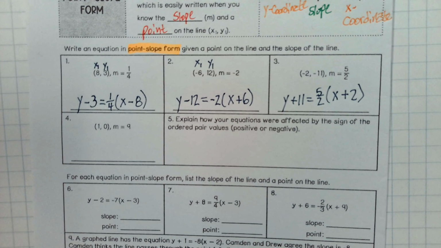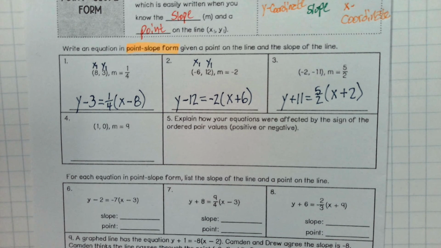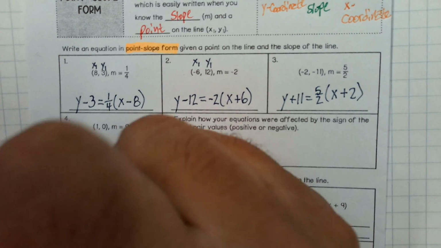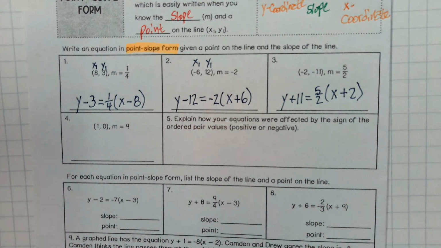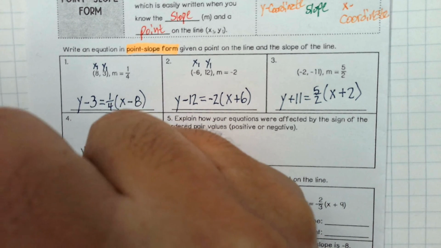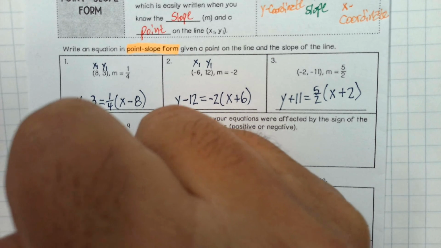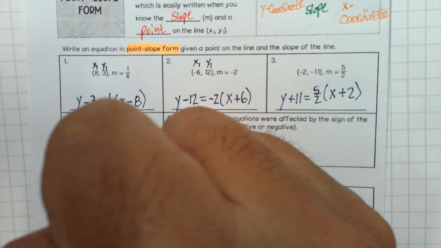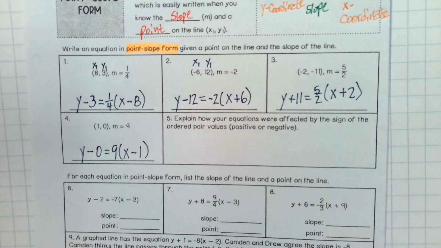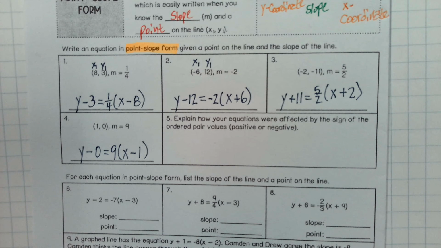Okay, you guys ready for the next one? Yes. Let's finish this. All right. So we're going to show the step. y take away 0 equals 9 (x minus 1). Okay.